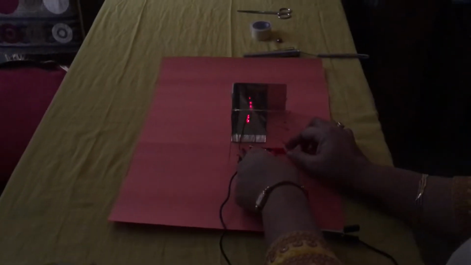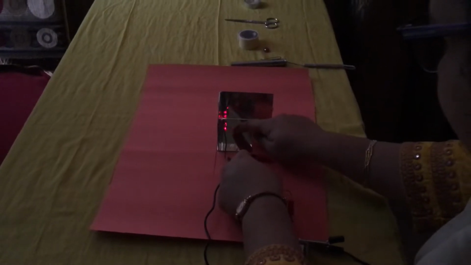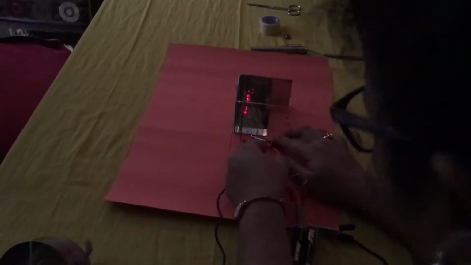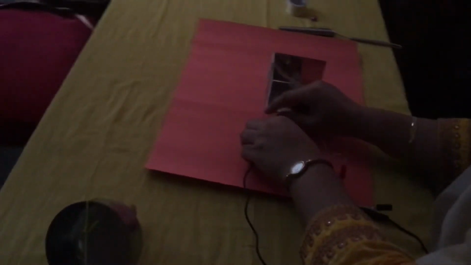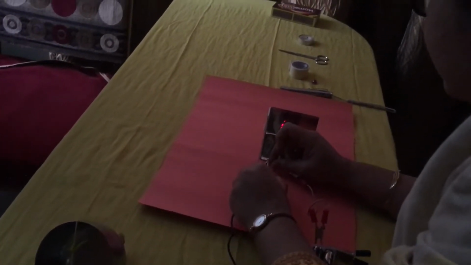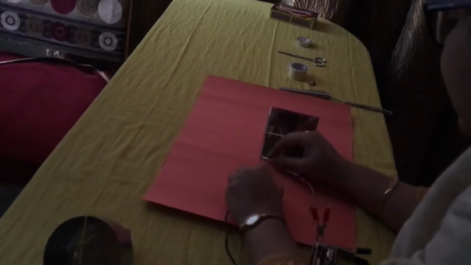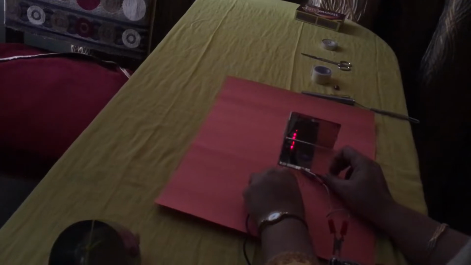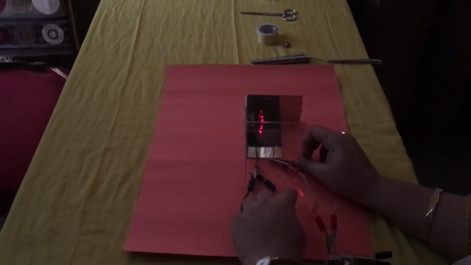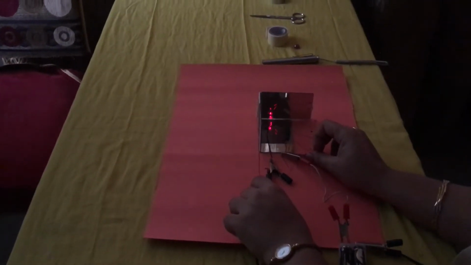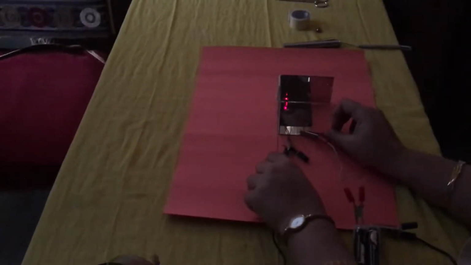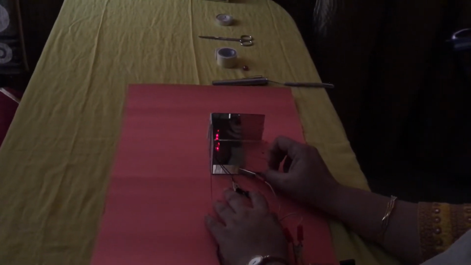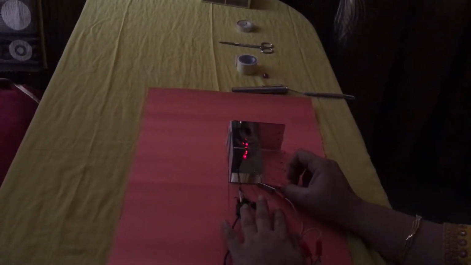So when you point it towards the corner, it reflects into the same path. That's what is happening here.